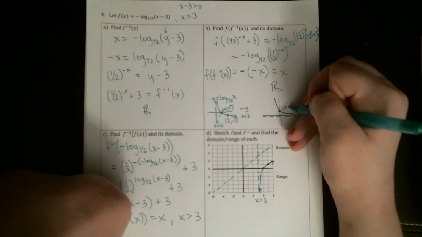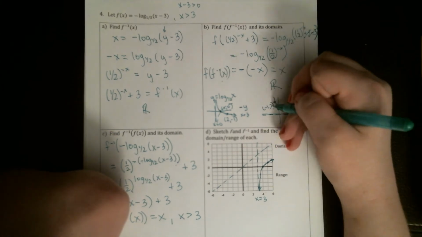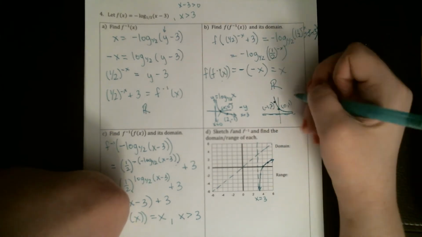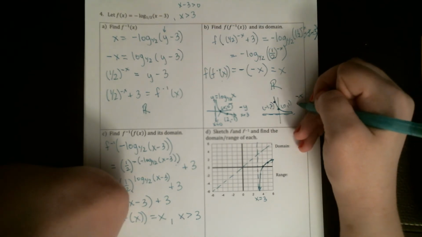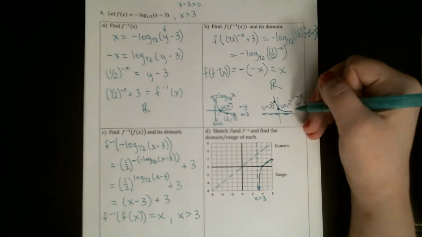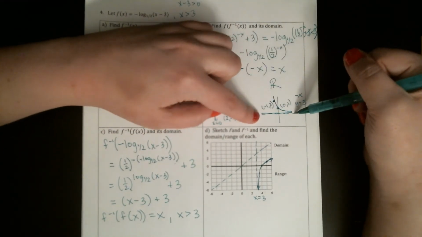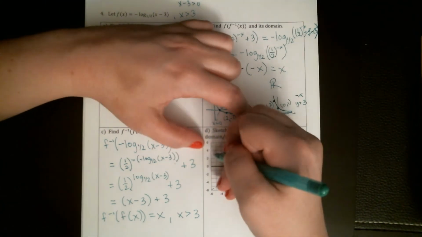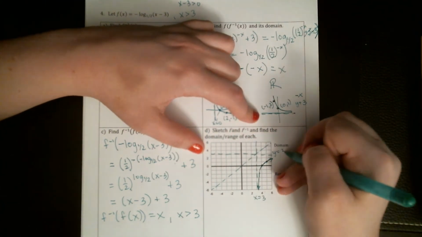It goes through 0, 1, and -1, 2. We're going to flip our x's, and we're going to shift our y's up 3. So if we flip our x's, the horizontal asymptote doesn't move, but when we shift up 3, it will move to y equals 3.